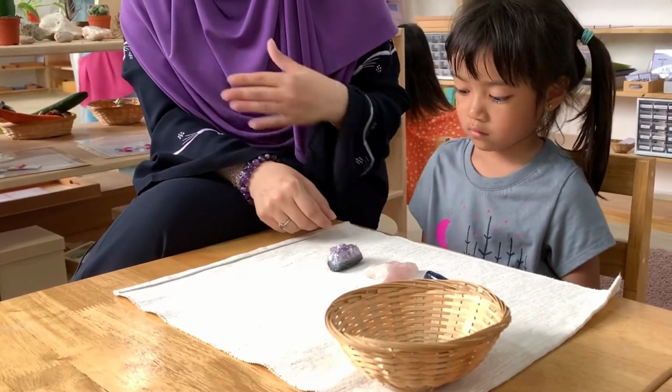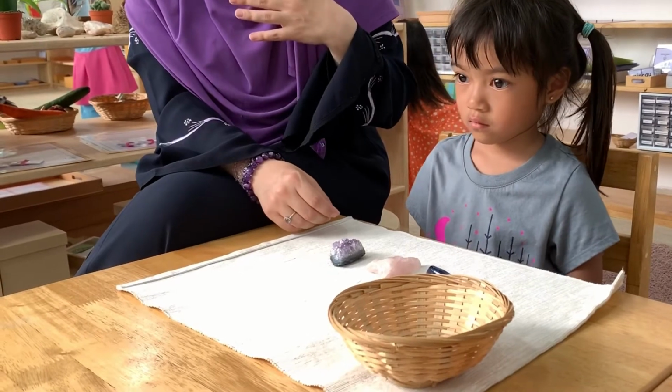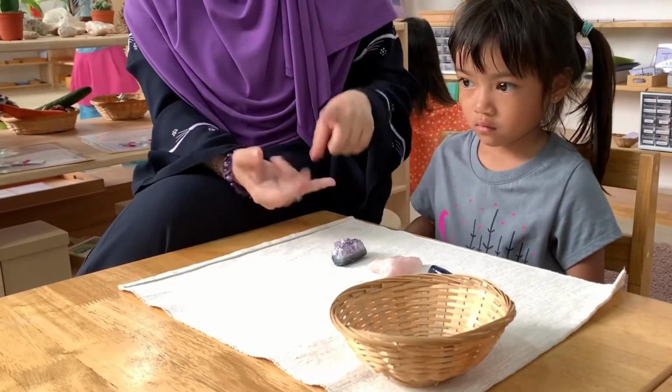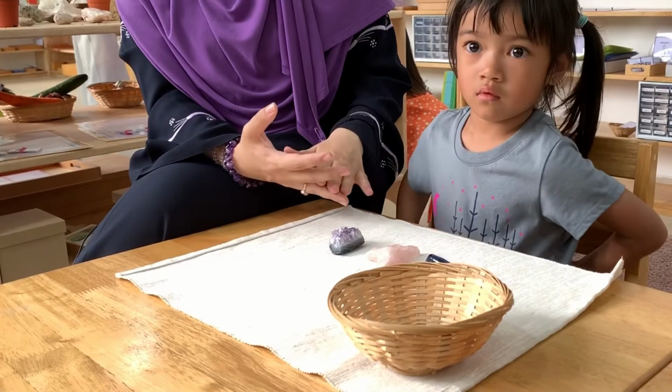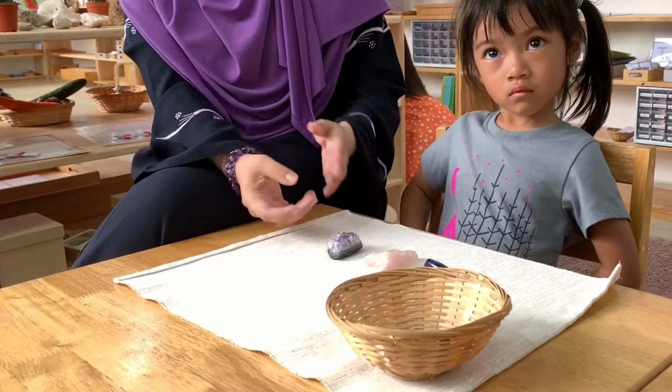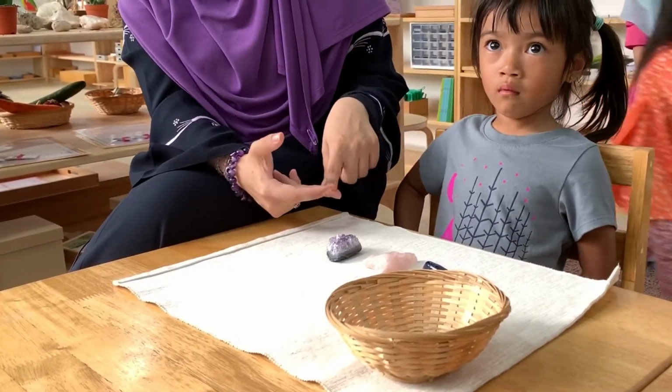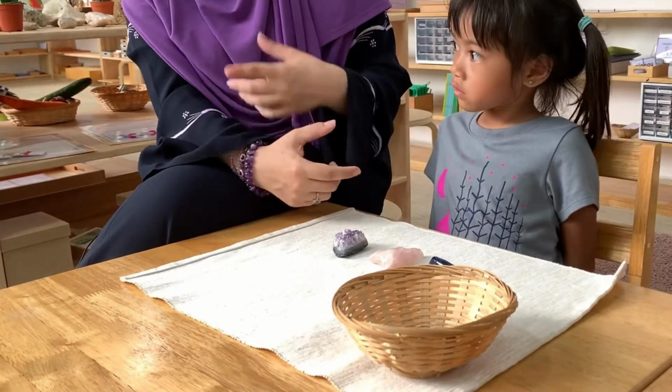So you can do this 3 period lesson with anything. You can do it with animals. So with really young children, we do it with animals. You can use pictures if you don't have objects. We use it to teach counting, to teach numbers, to teach letters, all sorts of stuff.